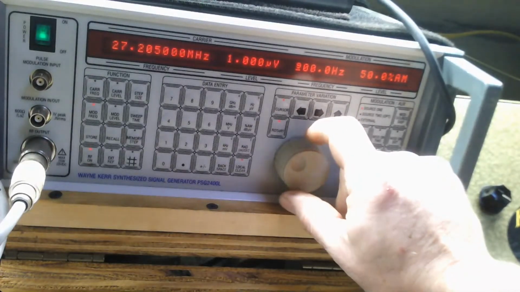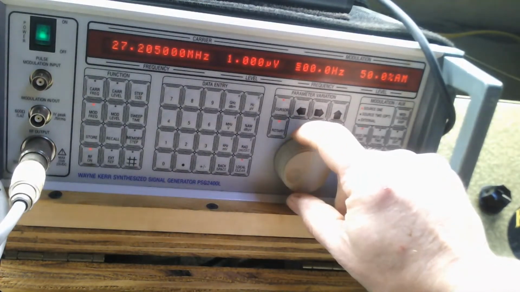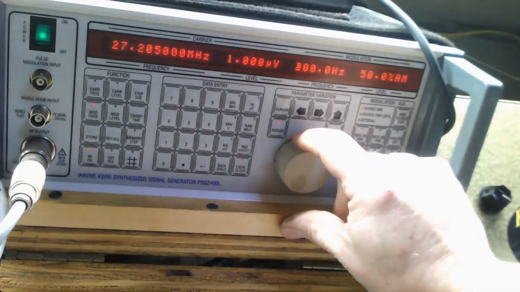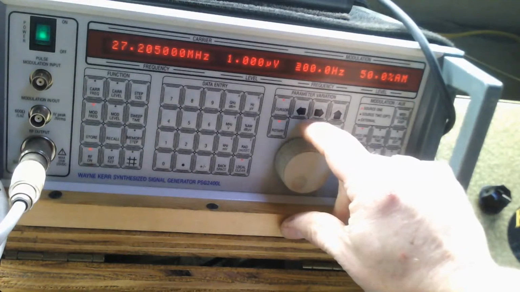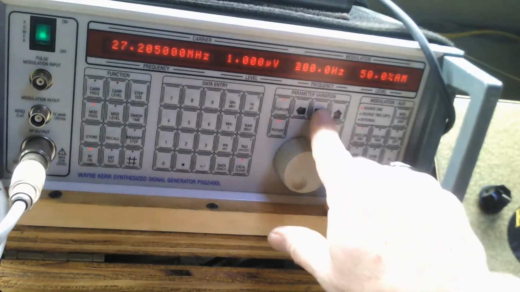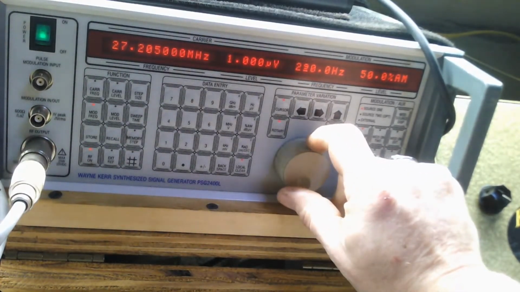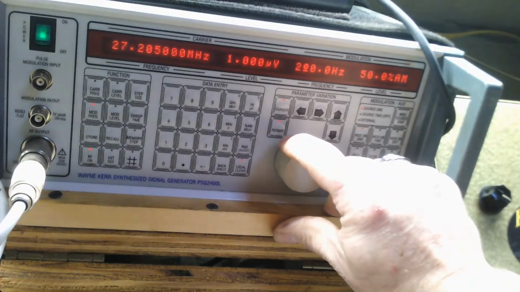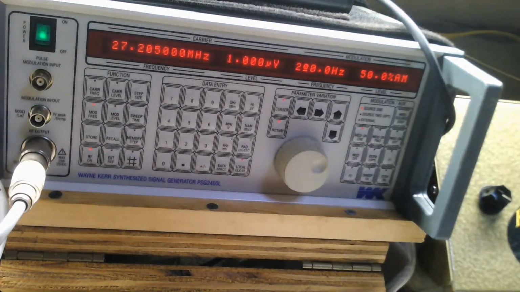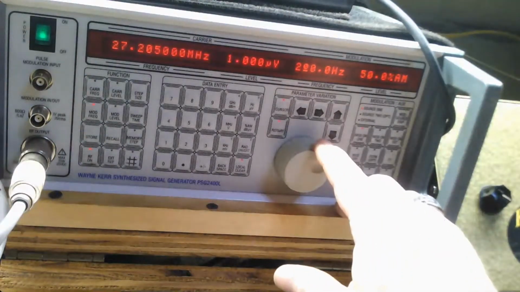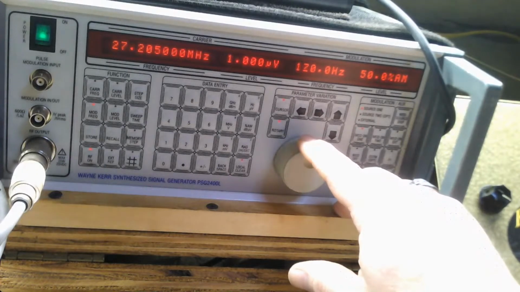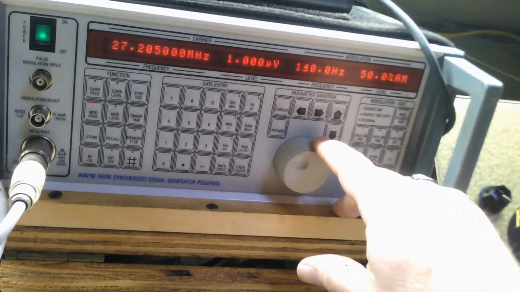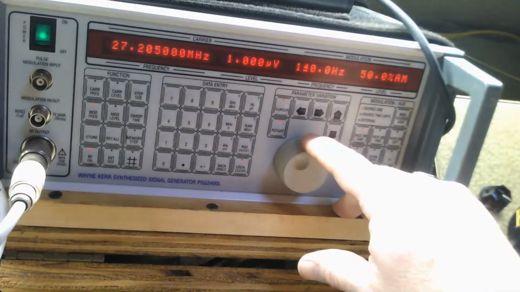And then on your low tones, usually about 300 is as far down as most radios will typically receive as far as the frequency. There's 200. We'll have to turn it up just a little bit more. Okay. 140 is where I can still hear some of the tones.